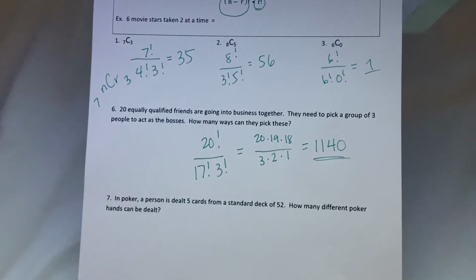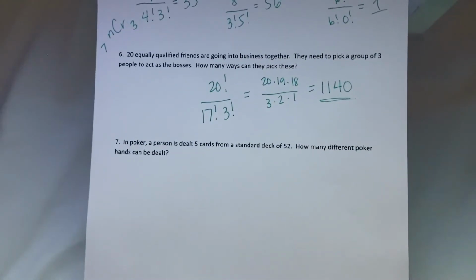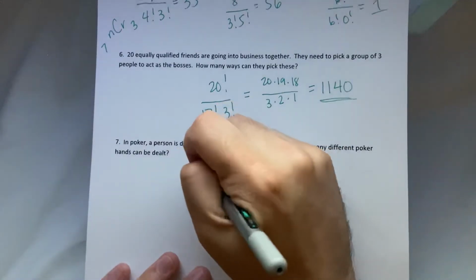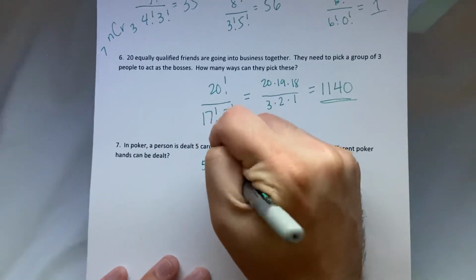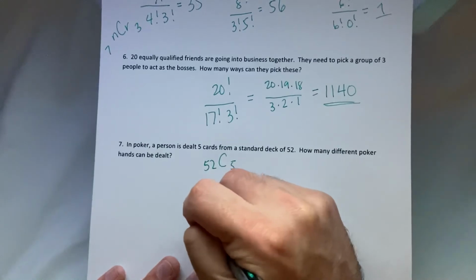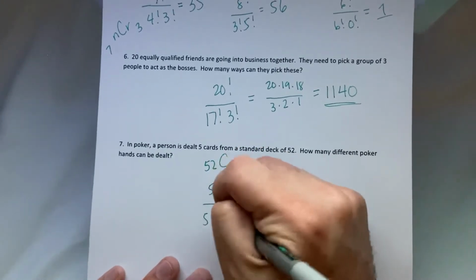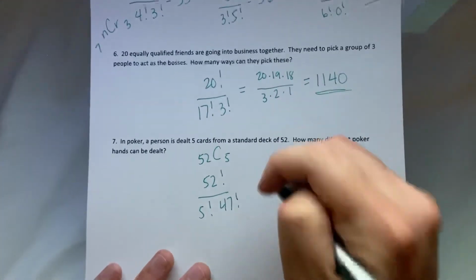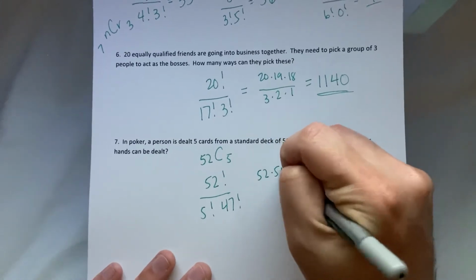In poker, a person is dealt 5 cards from a standard deck of 52. How many different poker hands can be dealt? Again, the order doesn't matter. If you get 4 aces then a king, or a king then 4 aces, if it's the same king, it should be the same. So again, this is 52 choose 5, or 52 factorial over 5 factorial, and subtract them to get the other number, 47. This is a large number.